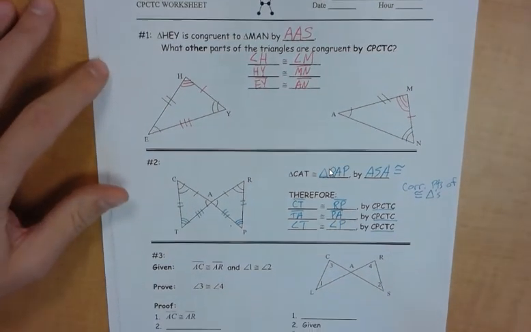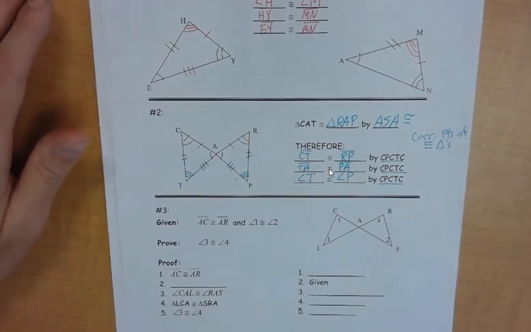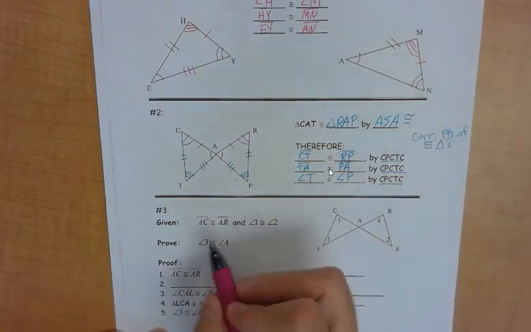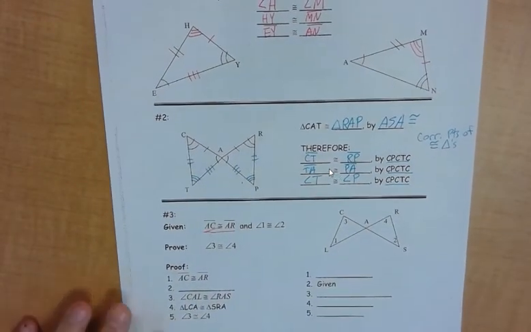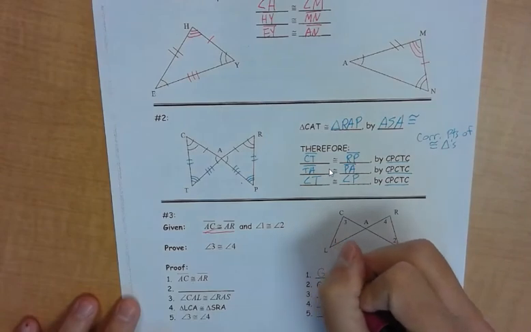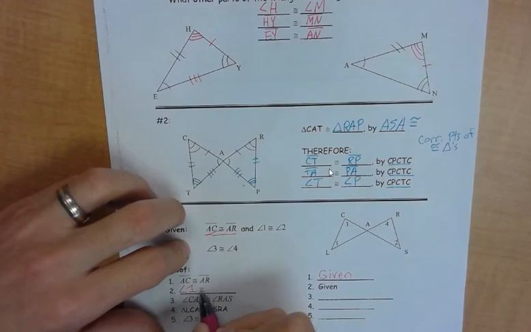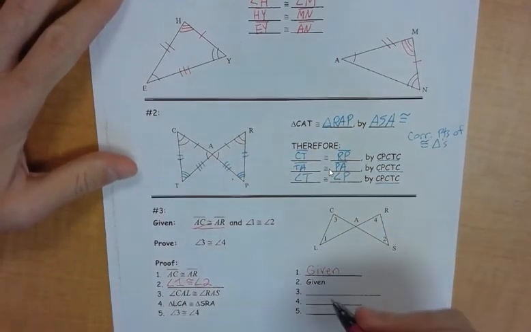Moving on to number 3 at the bottom here, we are going to actually do a proof, filling in the blanks using what we already know about congruent triangles. So first and foremost, as with all proofs, we got to start with writing out our givens. So AC and A is congruent to AR up right here is a congruent segment. So that is a given. And also angle 1 is congruent to angle 2. And that is also a given right here.